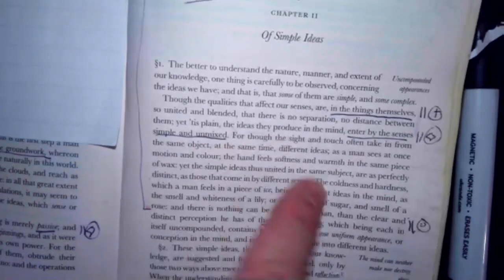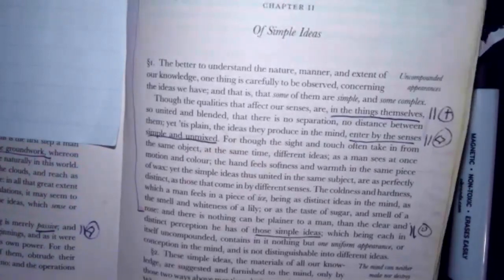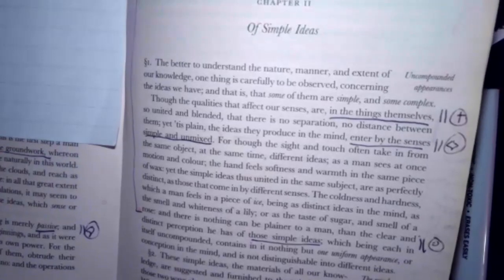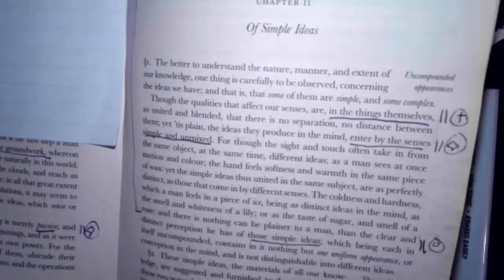And then he goes on to discuss a special case of sense and touch. But actually, I think thinking about the special case is more confusing than otherwise. It's easier to think about the normal case where we're talking about ideas that come in by two different senses, like the whiteness and the coldness of the snowball. So in the snowball itself, whiteness and coldness are so blended that there's no distance between them and they can't be taken apart.